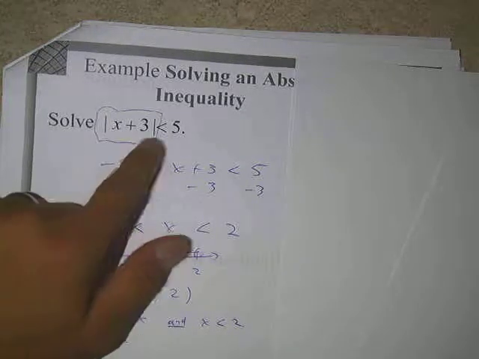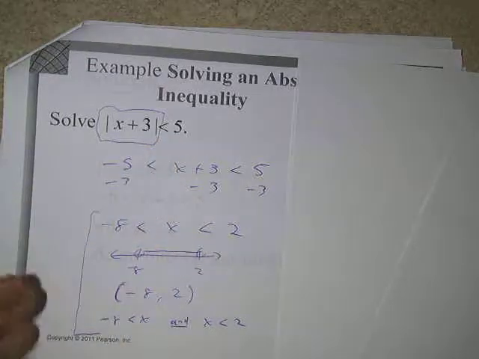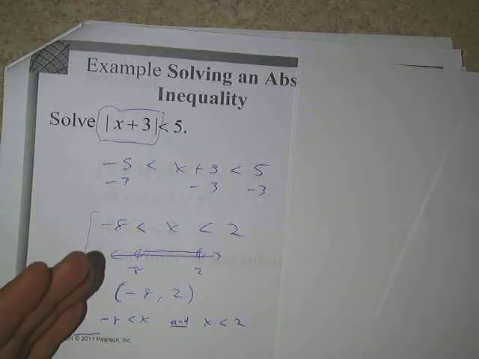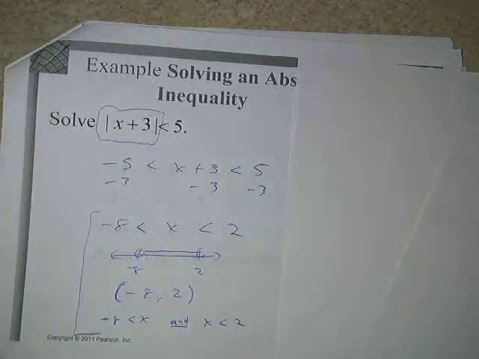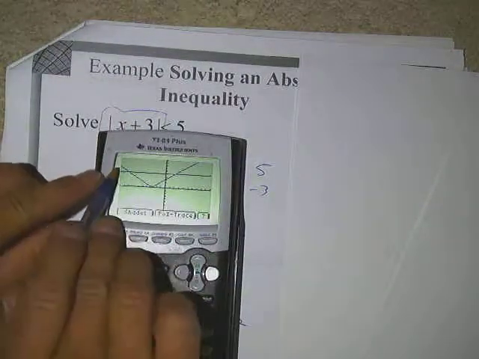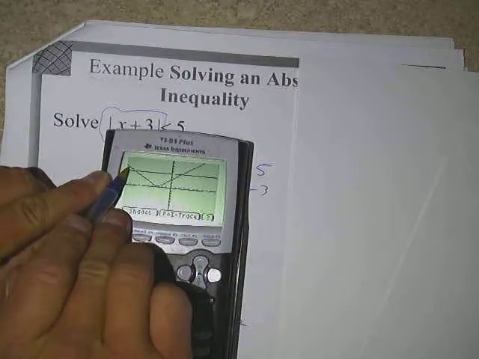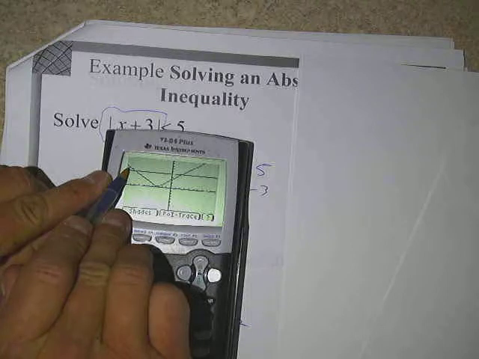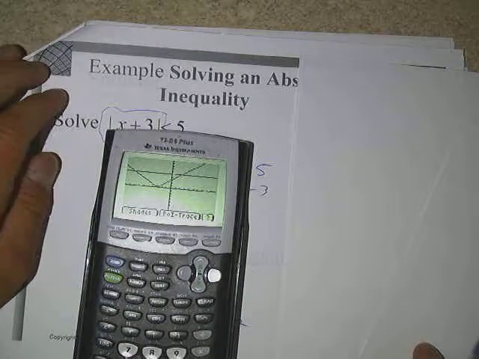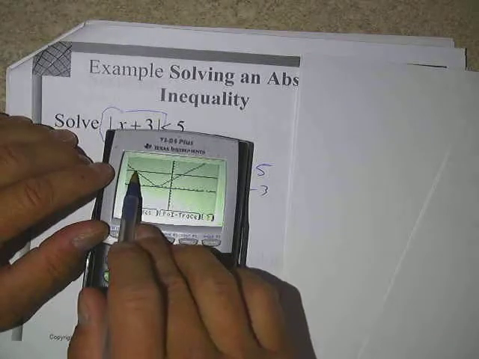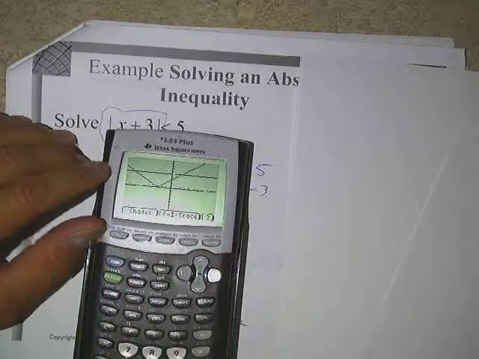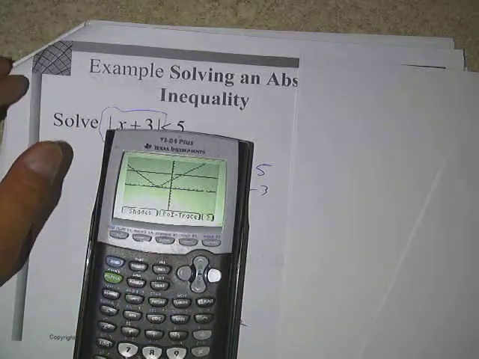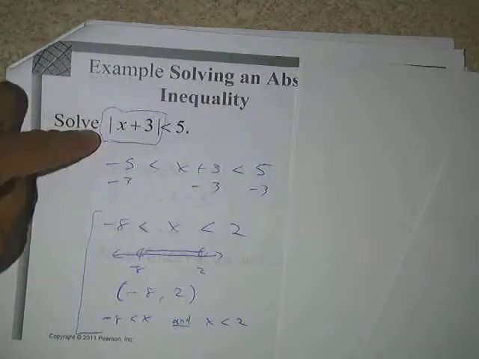Same thing with like -9. -9 in here is going to give me -6. And the absolute value of -6 is 6. Is 6 less than 5? No. And again, why doesn't the -9 work? Because it's outside. If we look at the picture, where is -9? It's over here. And what do I know over here? The curve is not below 5, it's above it. So that's why -9 is not part of the solution set.